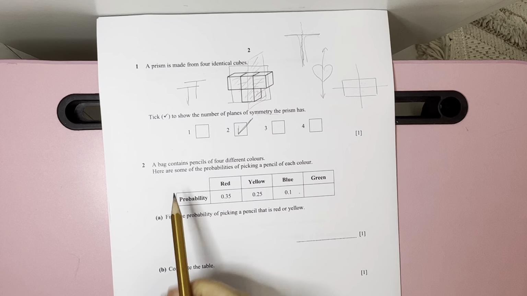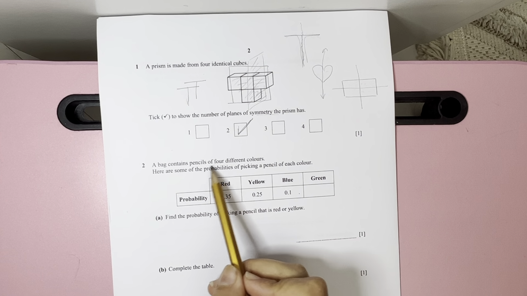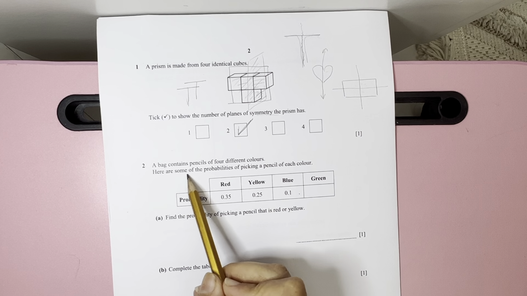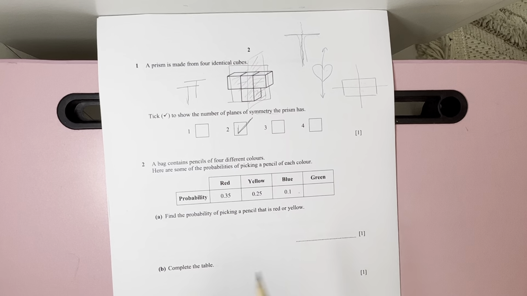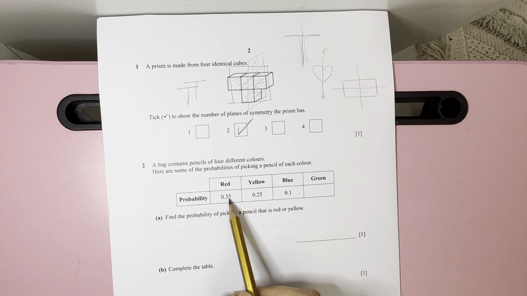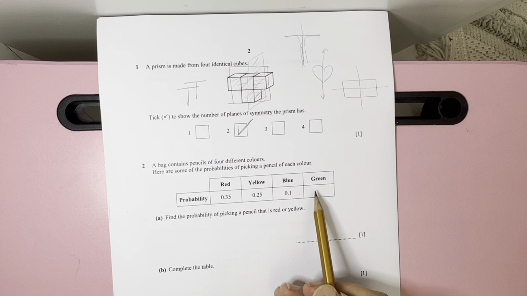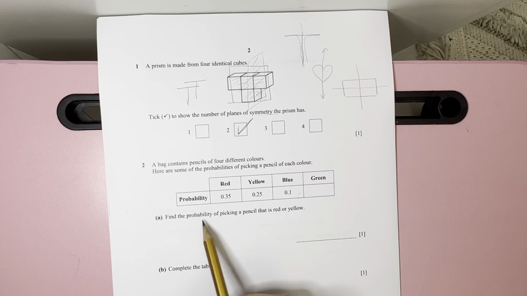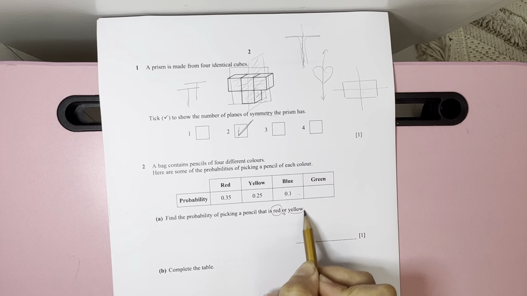Okay. Here, a bag contains pencils of 4 different colors. Here are some of the probabilities of picking a pencil of each color. Let's see here: red 0.35, yellow 0.25, blue 0.1, and the green is missing. Find the probability of picking a pencil that is red or yellow.